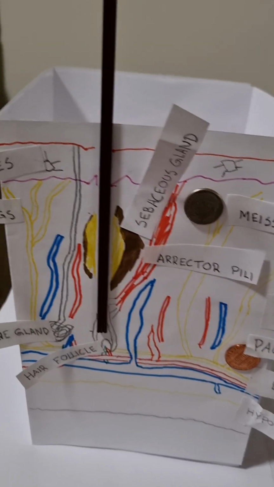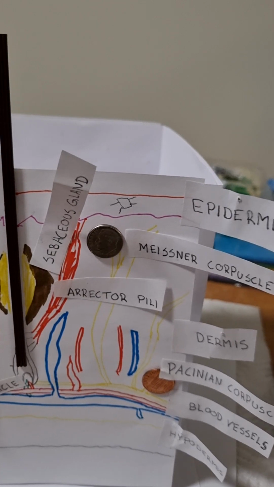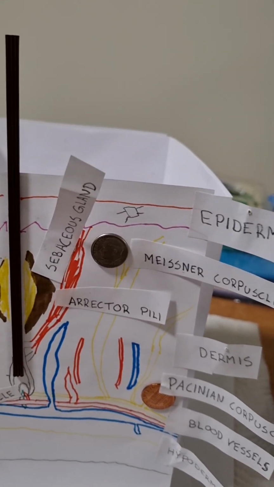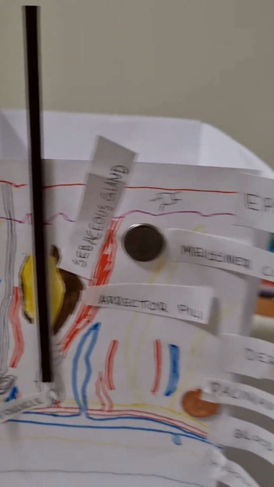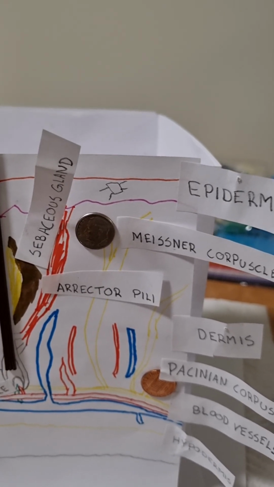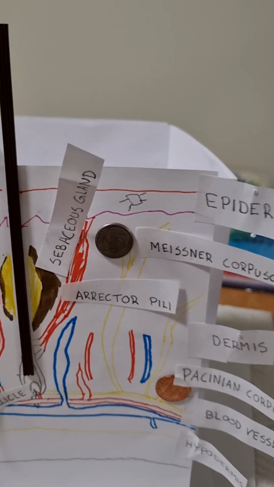Now for the skin cancers, I'm going to talk about basal cell carcinoma, squamous cell carcinoma, and melanoma, which comes from melanocytes. We have basal cell carcinoma, which is found in the basal cells, in the lower part of the epidermis. It's around 80% of all skin cancers. It's usually developed in the head and neck, and it's mainly caused by sun exposure.